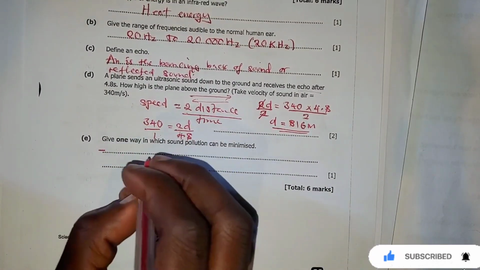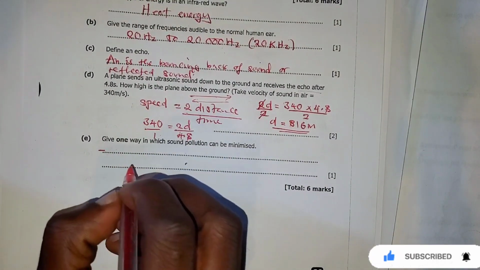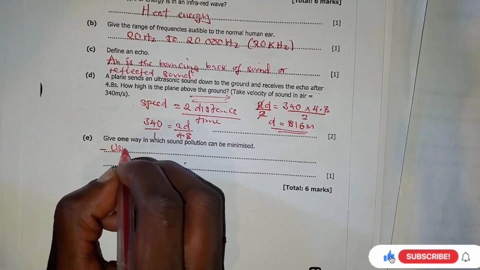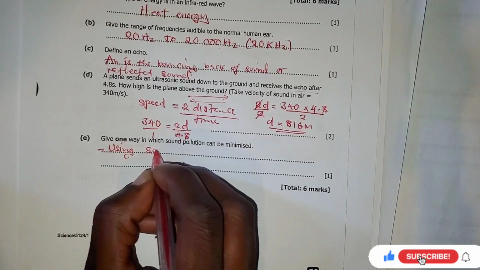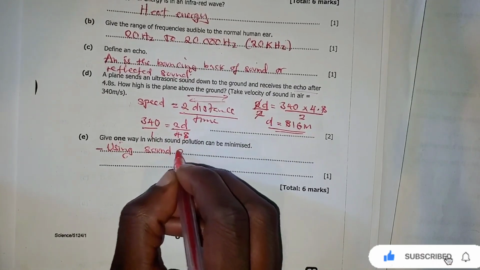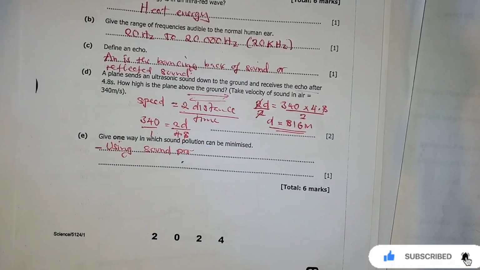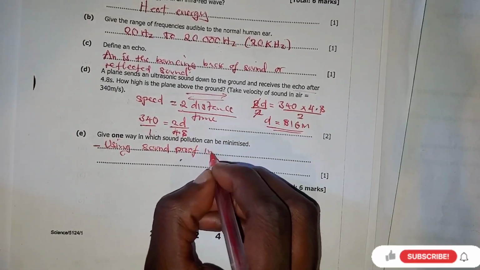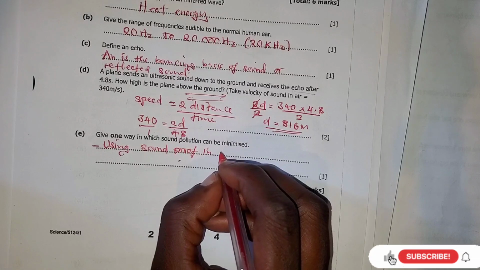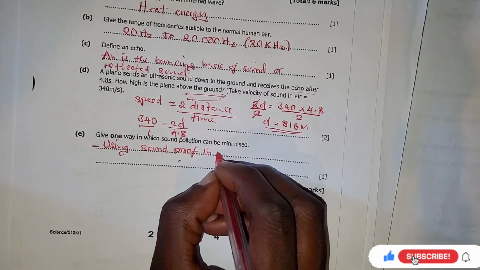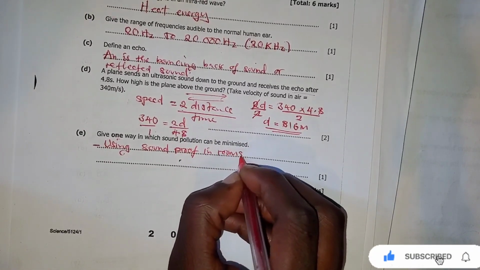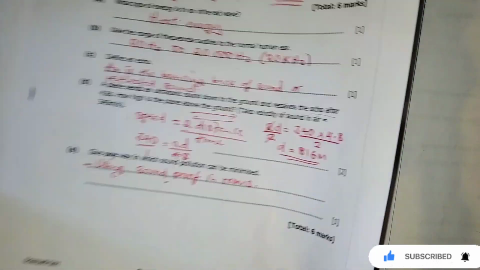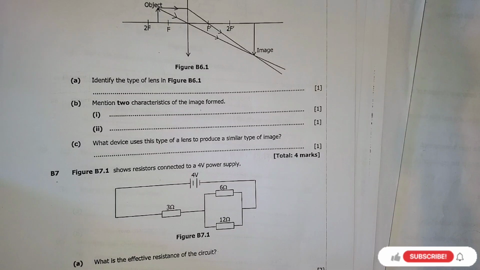So one way of minimizing sound pollution, you can say using a soundproof in rooms, or in houses or buildings, then you have others. So let's go to the next question.